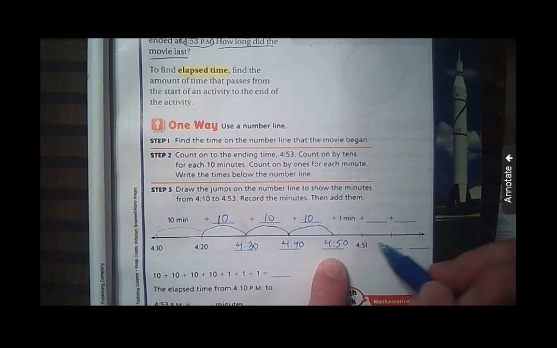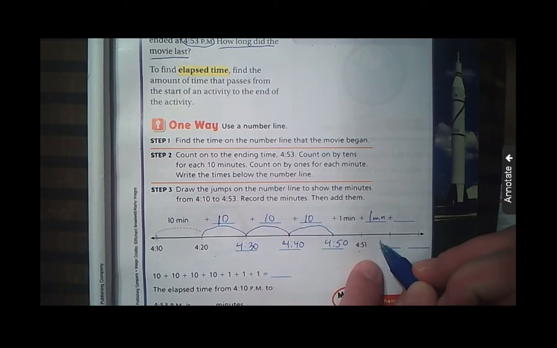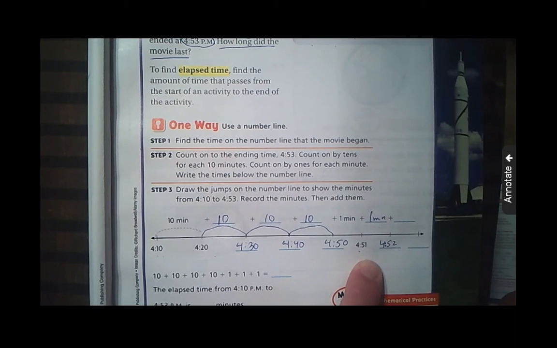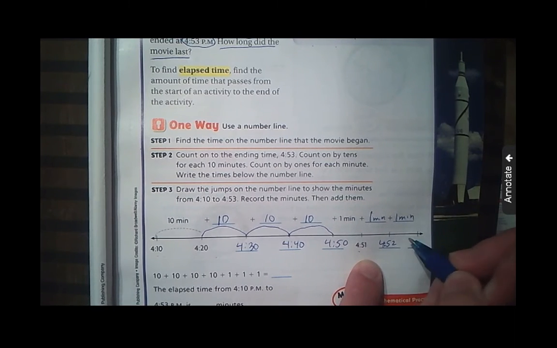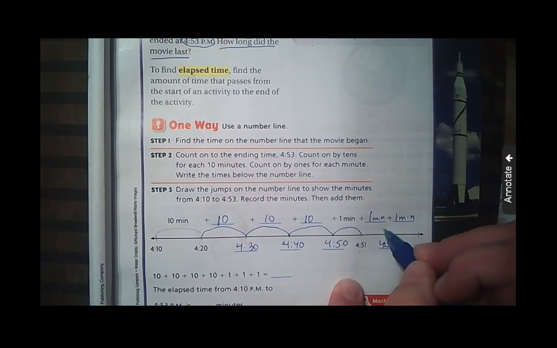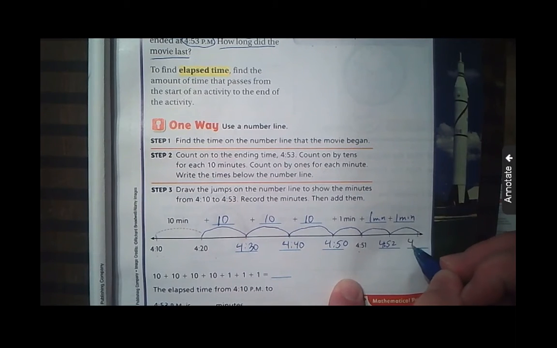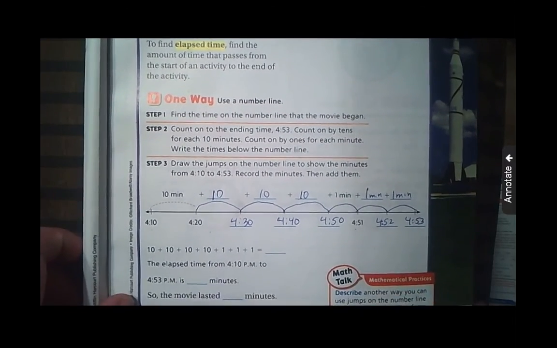All right, so plus 1, 4:51, plus 1, 4:52. Plus 1 more minute. Oh, I'm forgetting my jumps. Last one, 4:53. Okay. So I got that in.